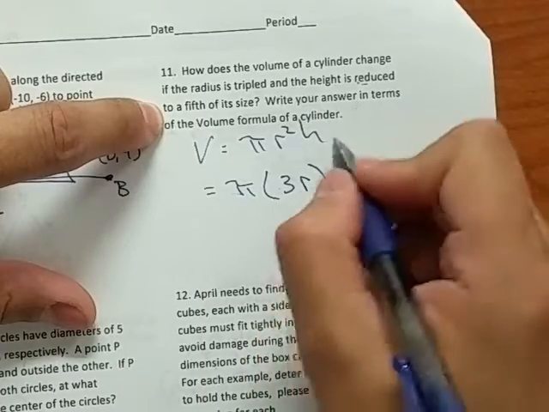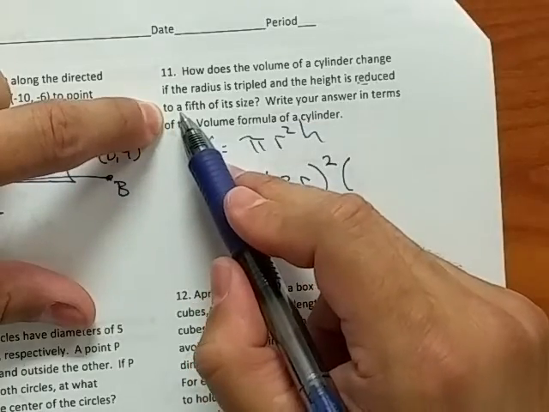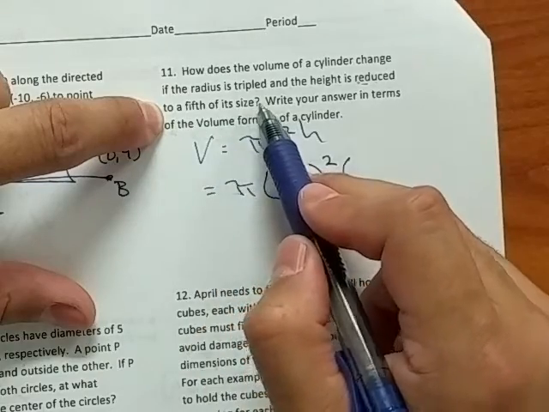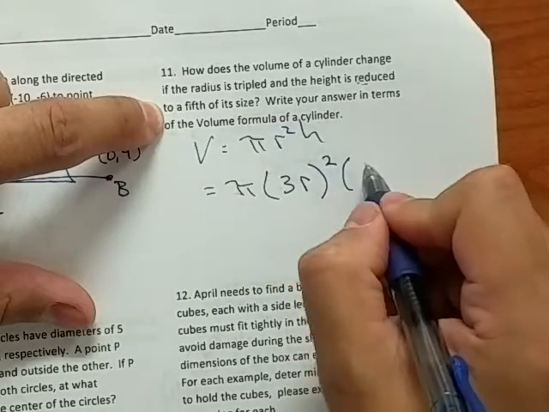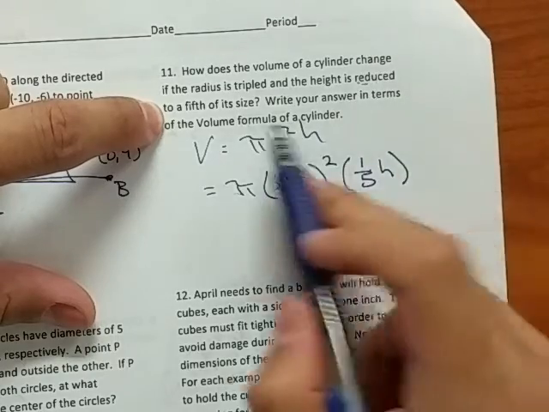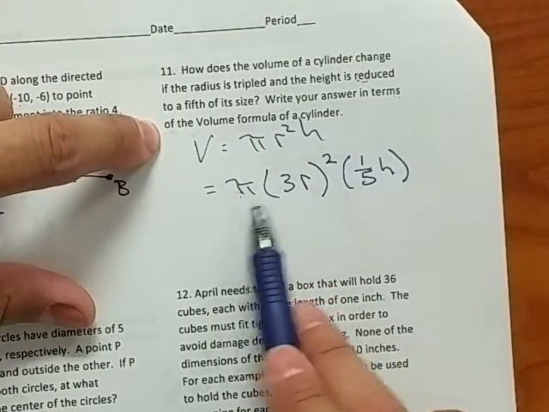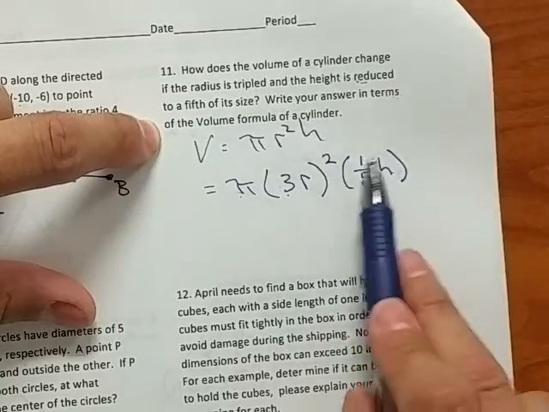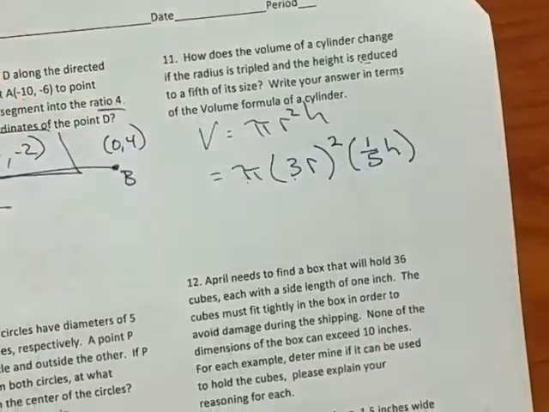So 3 times the radius, that's still squared, and the height is going to be whatever the height is. Reduced to 1/5 means I'm either going to multiply by 1/5 or just divide by 5. Just for the sake of this, it's 1/5 times my h. So it should look like this, written in terms of the volume formula of a cylinder. If I'm going to multiply my radius by 3, I'm going to do that before I square it. And then right here, I'm going to multiply this by 1/5.